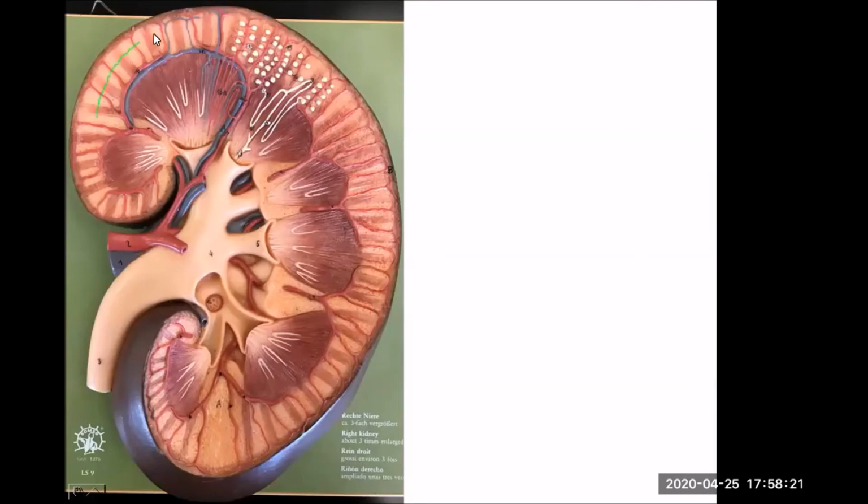The cortex is the superficial portion of the organ. It's the renal cortex. Whereas the medulla is the sum of all of these pyramids, all of the darker sections collectively are known as the medulla.